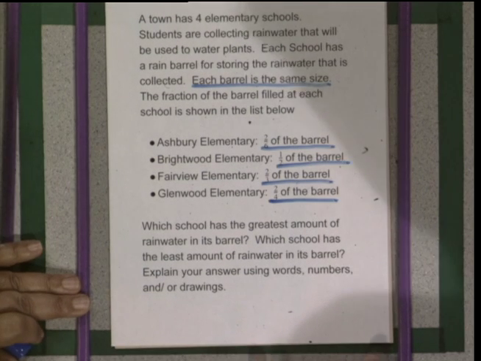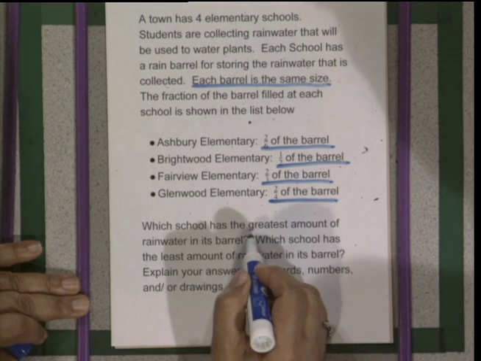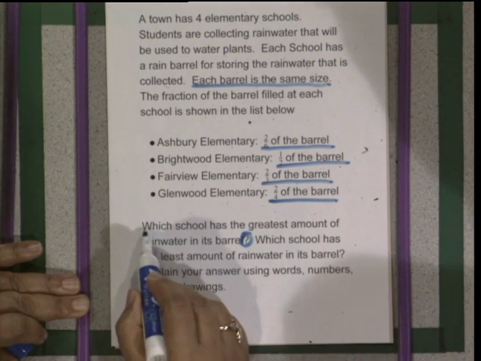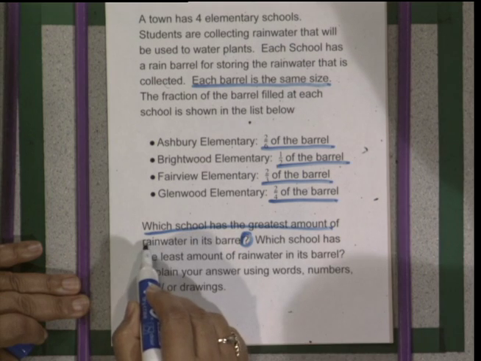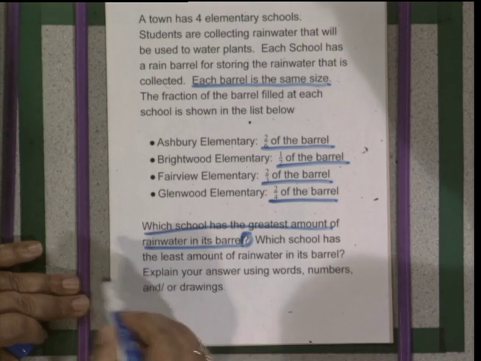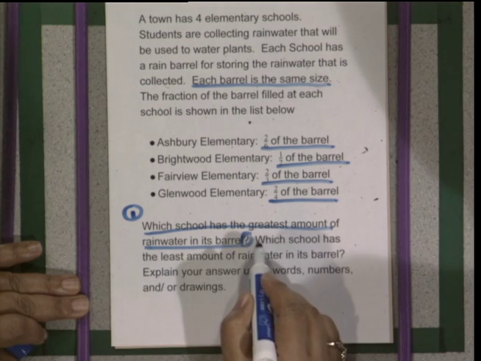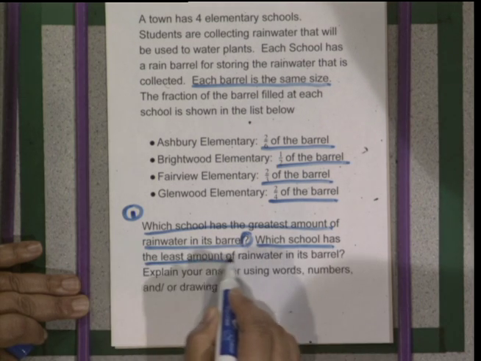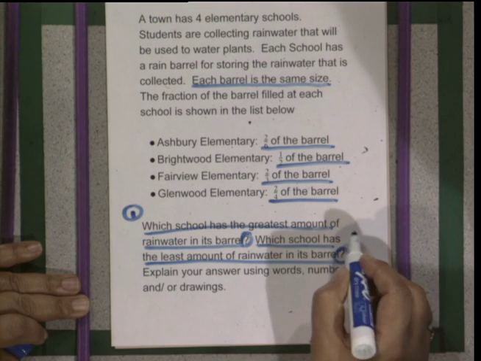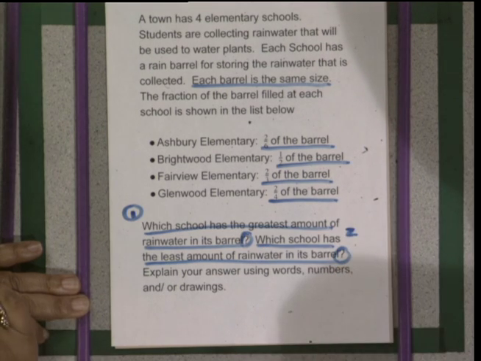Now let's see if we can identify the question that's being asked. Which school has the greatest amount of rainwater in its barrel? Okay, we see this question mark, so we're going to underline the question. Which school has the greatest amount of rainwater in its barrel? Which school has the least amount of rainwater in its barrel? And that's our second question. I notice that you're circling.